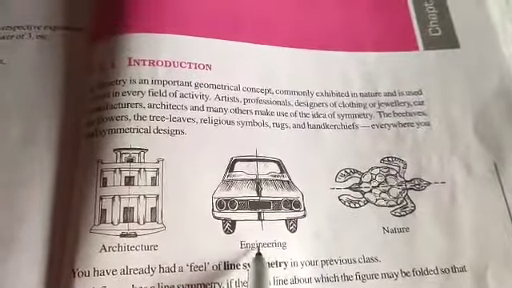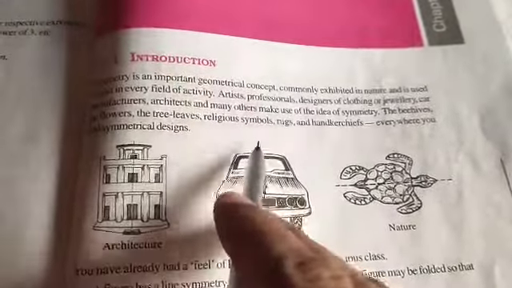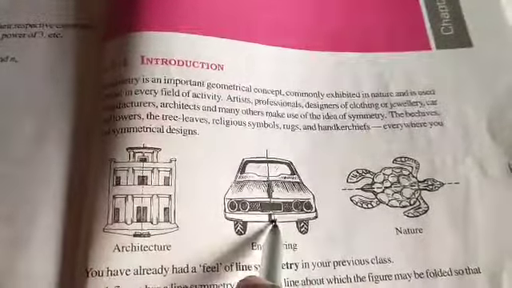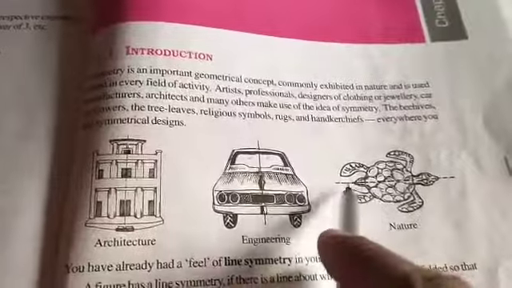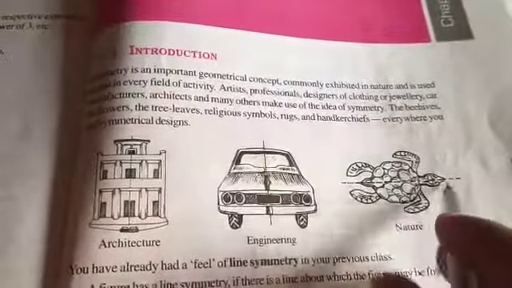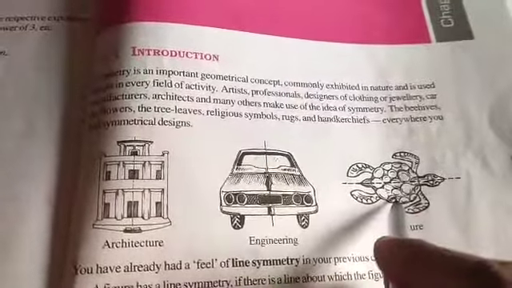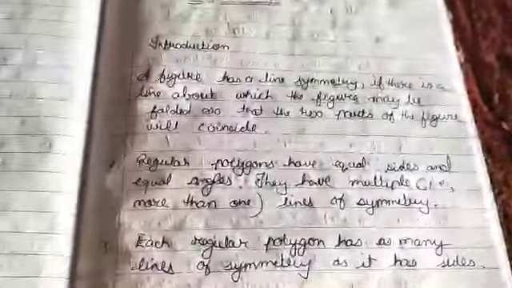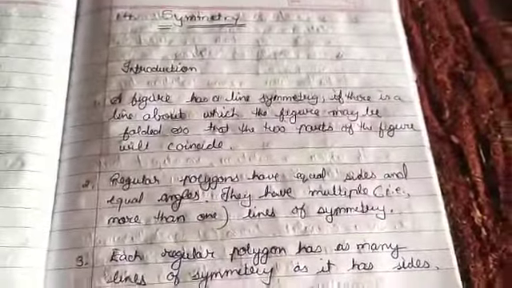Same in the car also, engineering car. See, if you draw a line from the center, when you fold the figure, it should coincide with each other. Here also, when you draw a line and fold the figure, it should coincide with each other. So this is known as line of symmetry. It means that the particular figure has a line of symmetry.